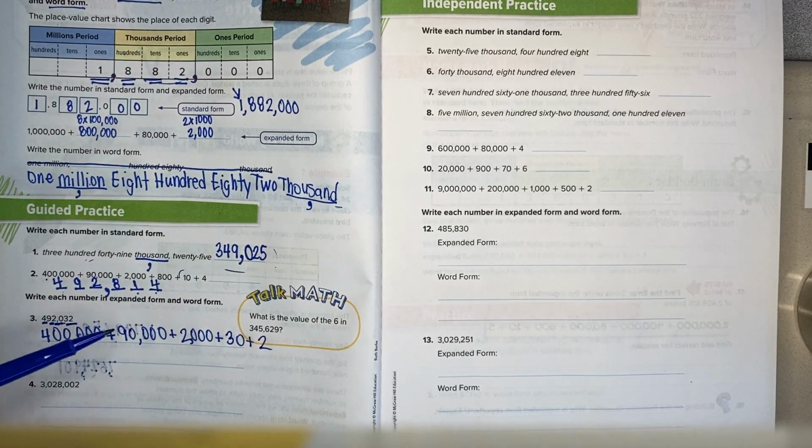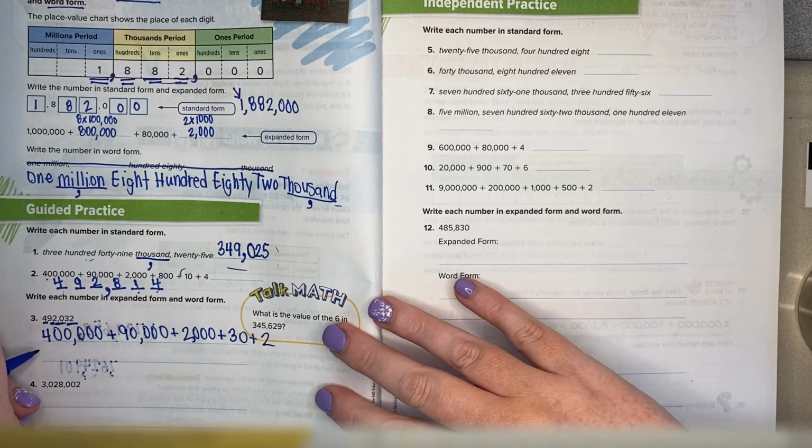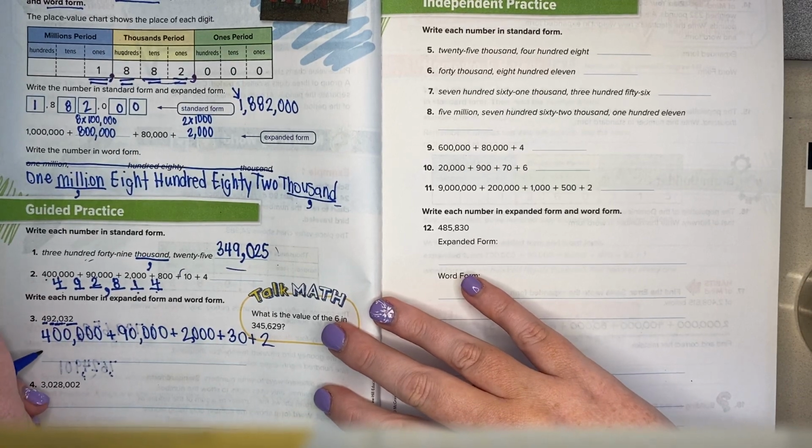All right. The second part of this question says to write it in word form. Okay. So I'm going to look at this number and I'm going to say, okay, first I have 492. So I'm going to write that out.